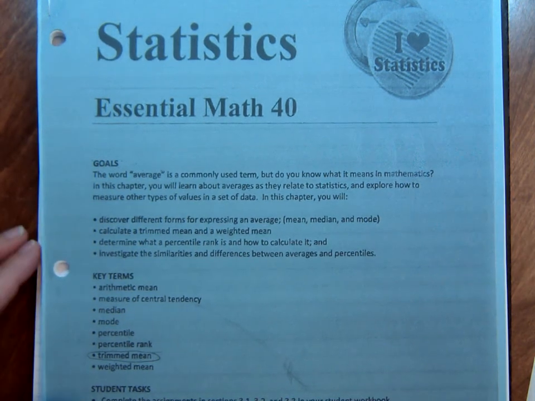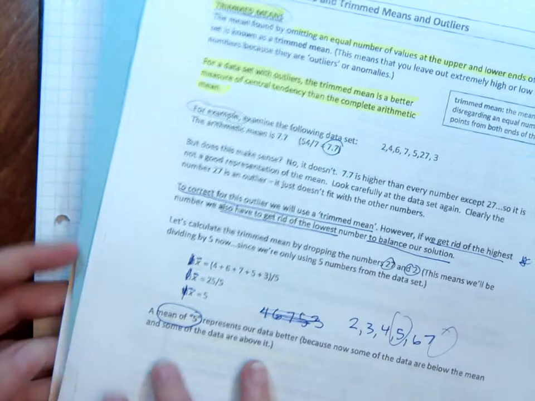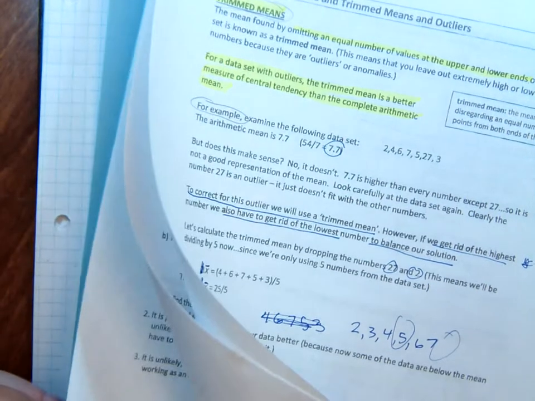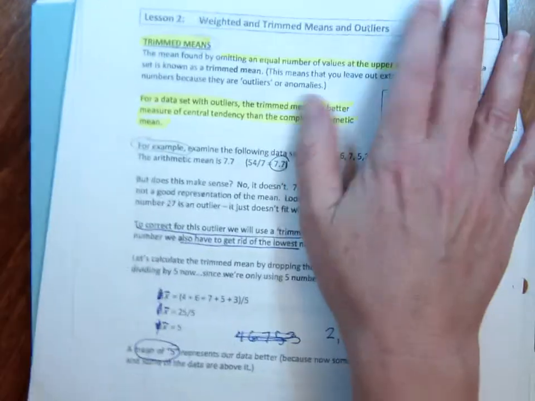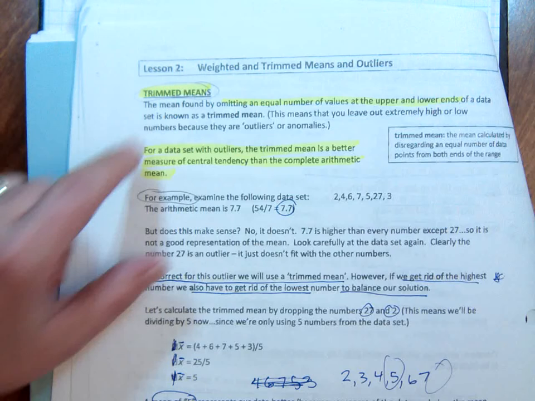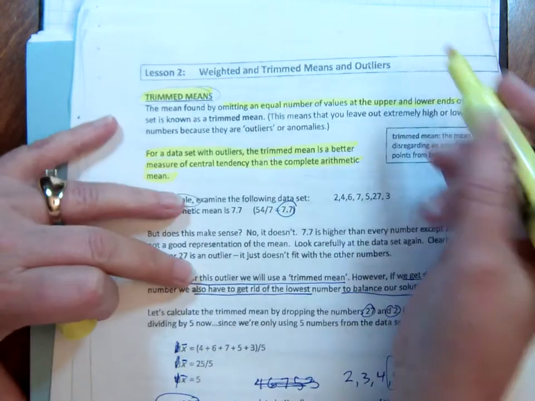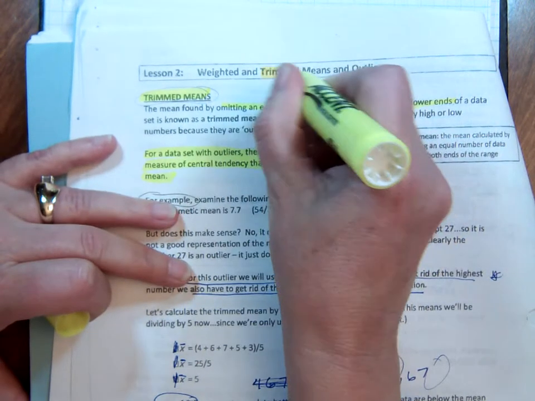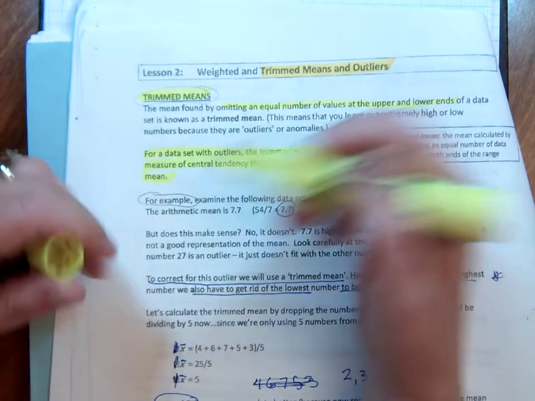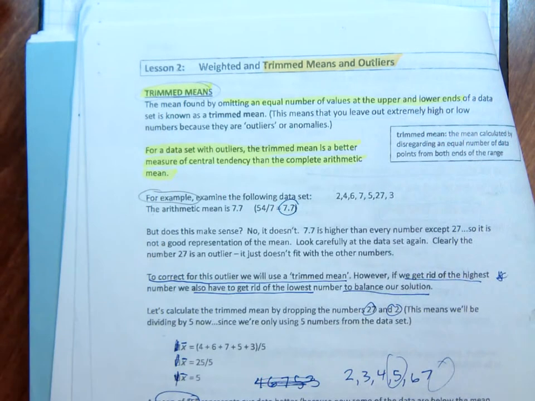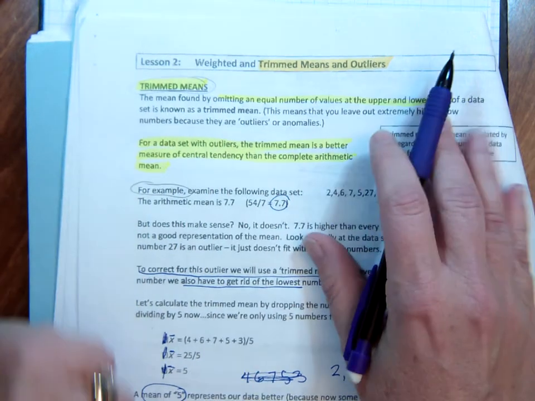What I want you to do is flip about 4 pages into your book. 1, 2, 3, 4, about 4 pages in till you see where it says lesson 2. Now we're not going to be doing weighted means, but we are going to do trimmed means and outliers. Now let's look at the overview. This is very easy, this is very fast, okay guys?